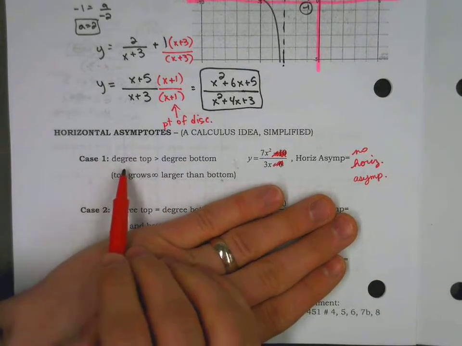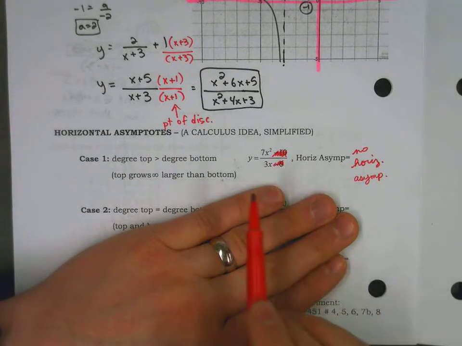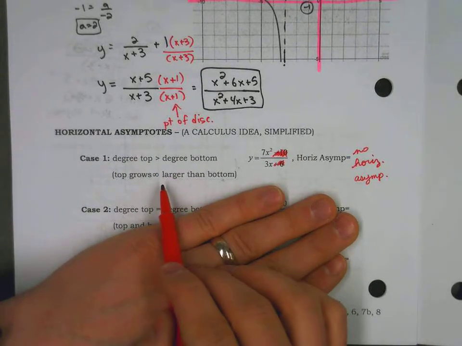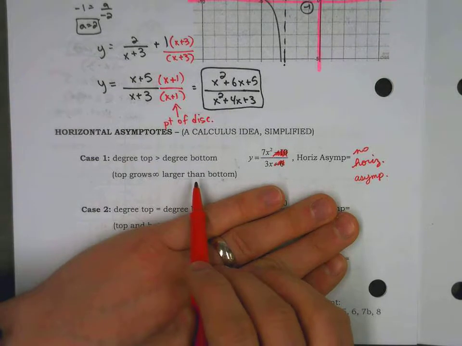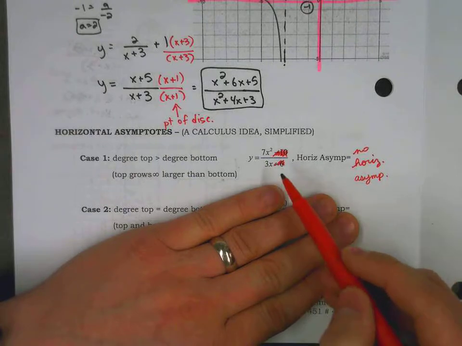As long as the degree on the top is larger than the degree on the bottom, regardless of what happens after it, the top is infinitely growing larger than the bottom. This function just keeps growing. It appears almost like a quadratic over a line. It's going to appear like a line and just keep growing.